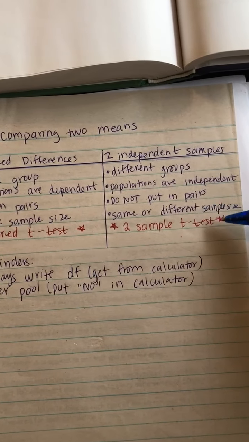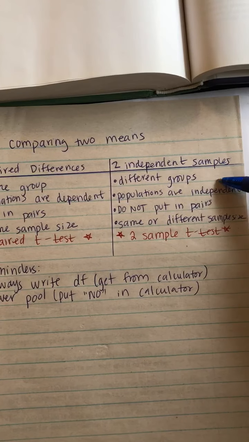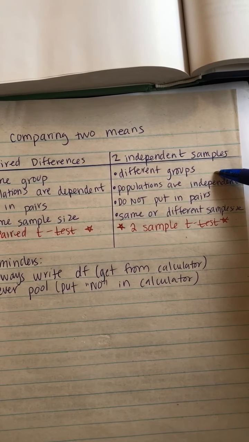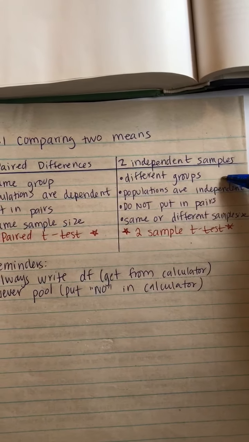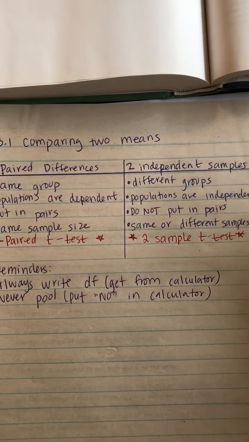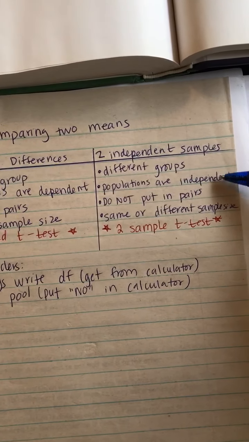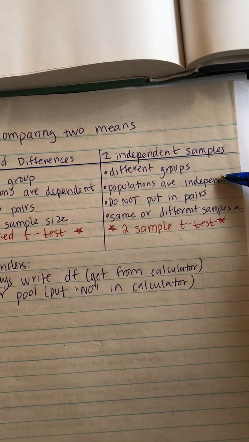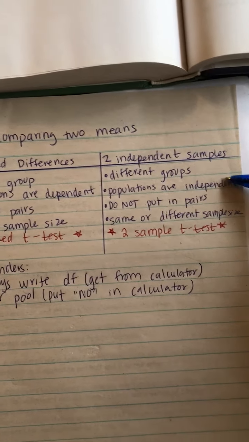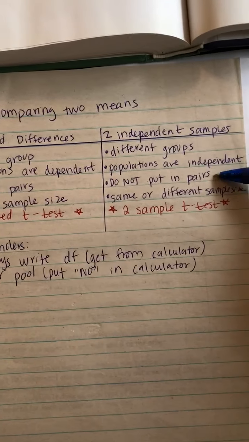Okay, now what we're learning will be 2 different groups. So let's say, for example, I'm going to compare period 2 to period 3. So it's different groups. The populations are independent. So the results of period 2 do not affect period 3 in any way. And you're not going to be put in pairs.